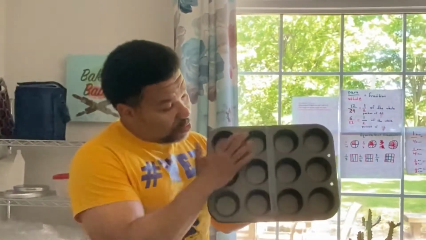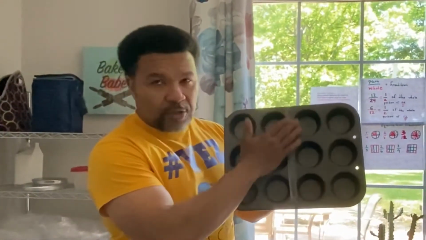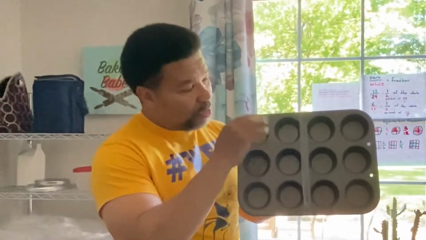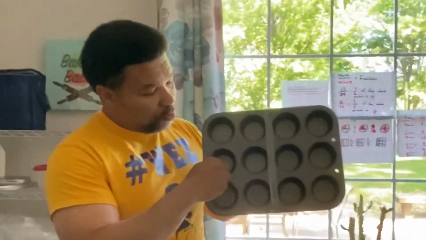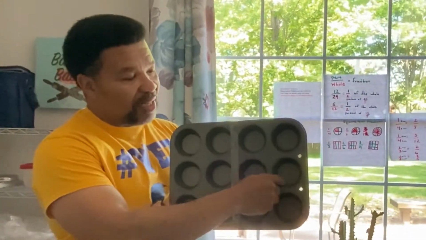So here's a cupcake pan. And I'm going to count these out first. So you see this piece of tape here? You're probably wondering why I have a piece of tape here. You'll see in a minute. So I'm just going to count this out. This is 1, 2, 3, 4, 5, 6, 7, 8, 9, 10, 11, 12.